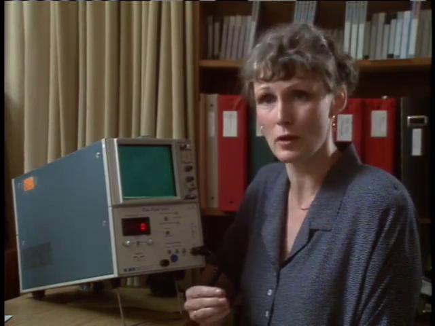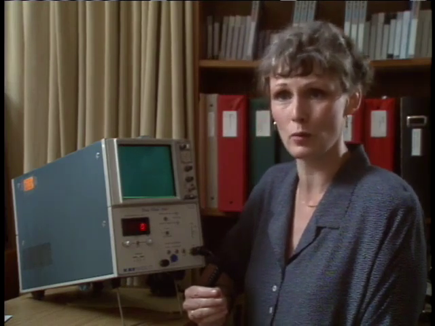This device here is an oscilloscope hooked up to a pitch extractor, which will allow us to look at the melodies or the intonation or pitch contours that are used in the mother's voice when she's speaking to a preverbal child. Let me give you a couple of examples.